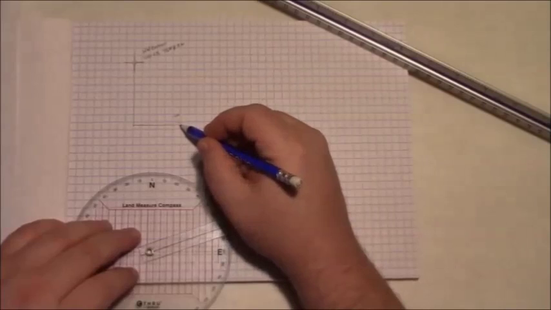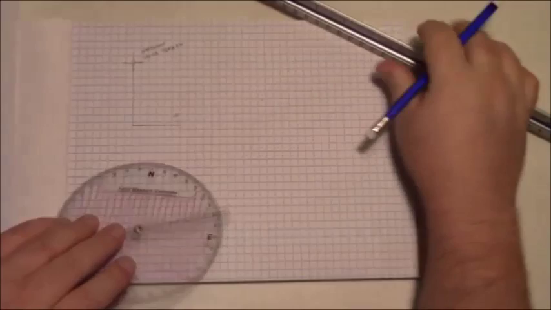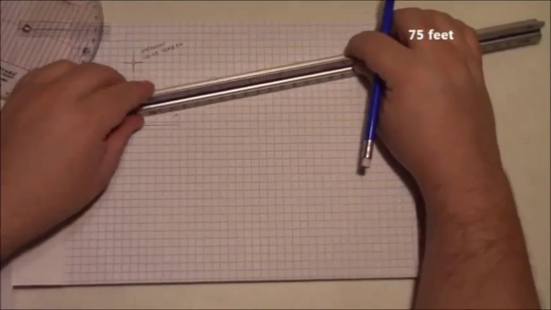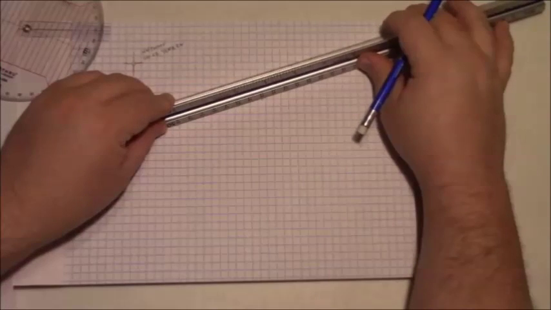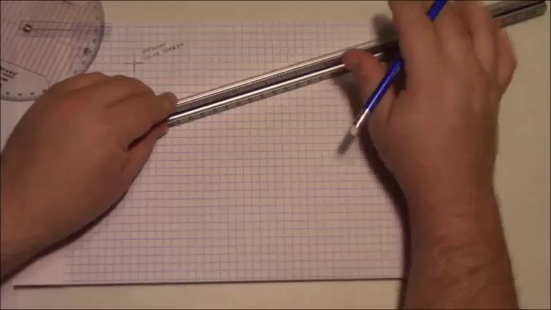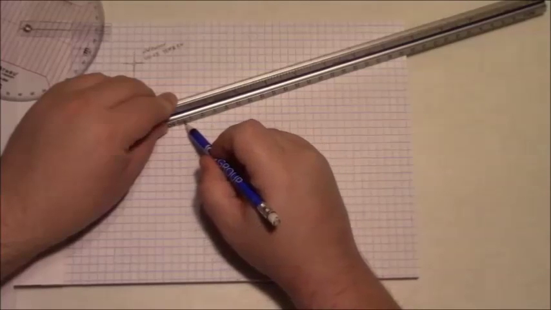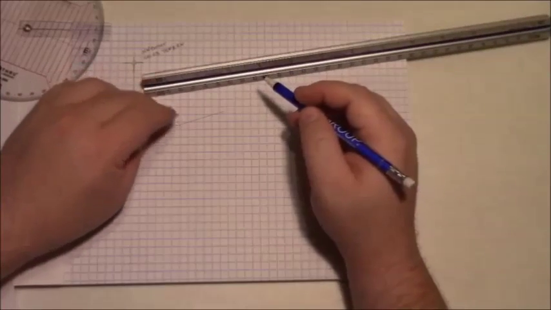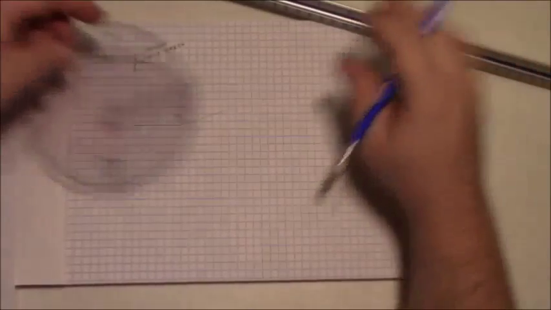So now we're going from here, our point of beginning, over to our other line, and we're going to go 75 feet. So we put the end of this on 0, line it up with that line, and 75 feet is right there. Okay, so we've got that line.